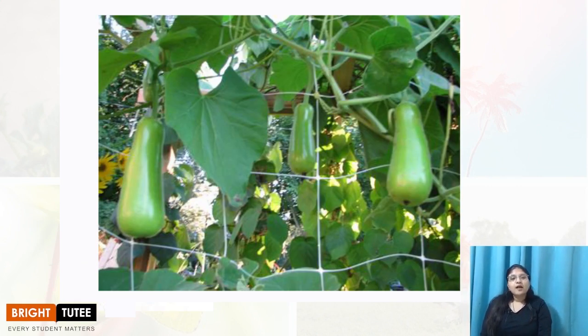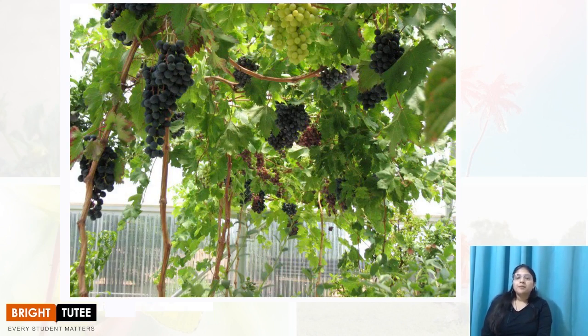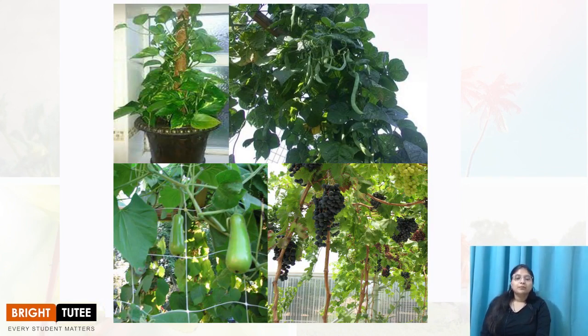The reason is that these plants actually need support because the stem is not able to support their weight. The problem is that the stem is very weak. When we were talking about herbs, herbs are able to stand upright, right? They do not need support of any kind and they are usually standing upright on their own. Whereas the money plant, beanstalk and plants like these actually need support to grow, right?